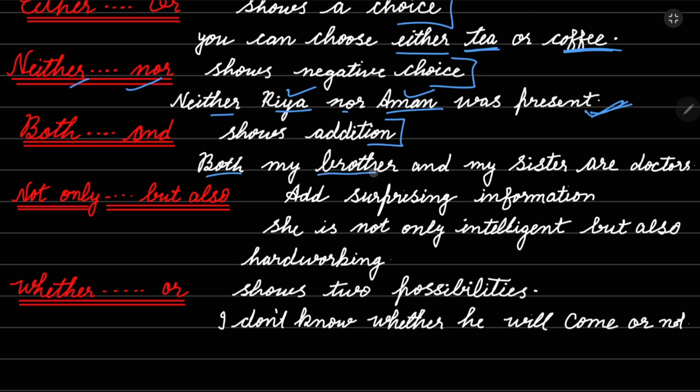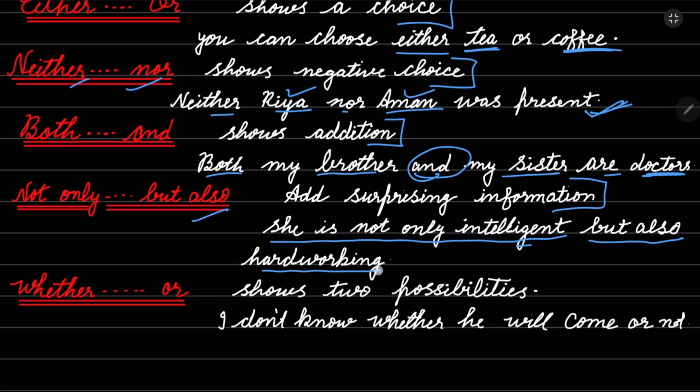Both my brother and my sister are doctors. Not only but also adds surprising information. She is not only intelligent but also hardworking.